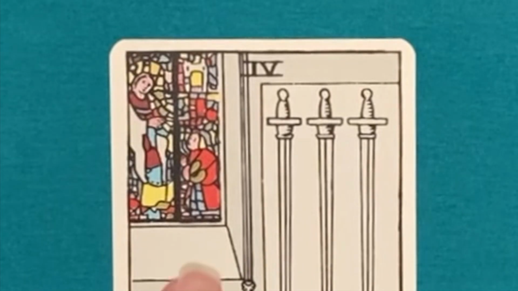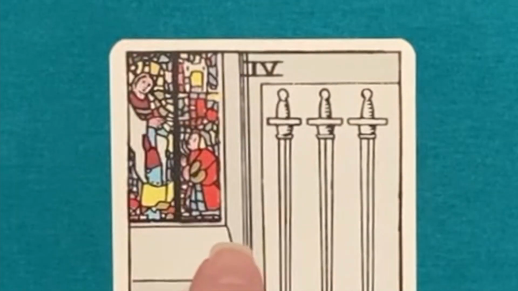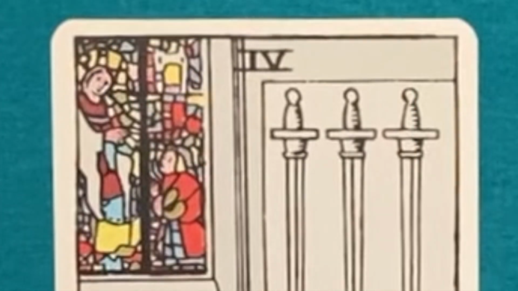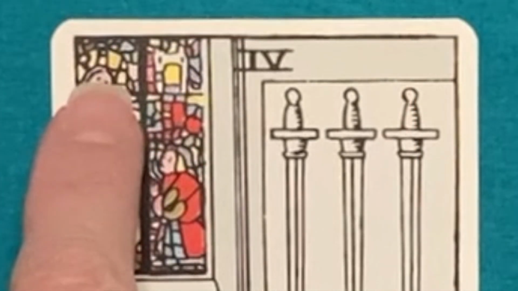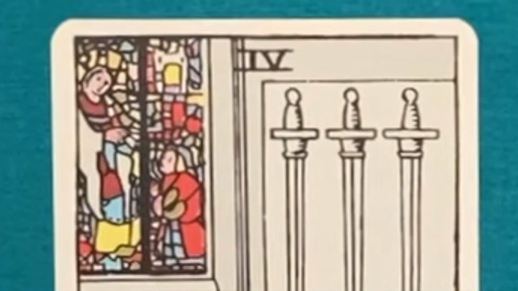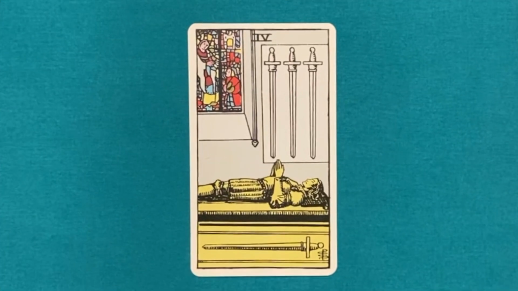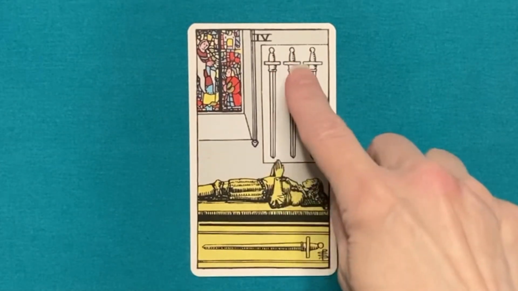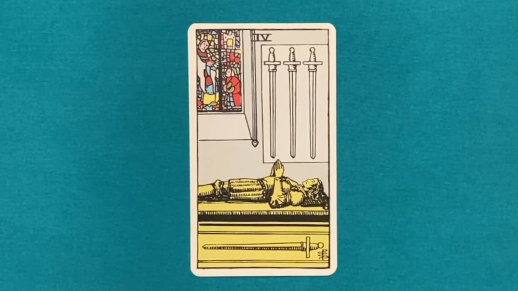In the stained glass window, you can see an image of a person kneeling for a blessing in front of a priest. Above the priest's head is the word pax, which means peace in Latin. On a mundane level, the Four of Swords can suggest respite, holiday, meditation, relaxation, or a period of quiet. It can also suggest a need for recovery or recuperation from an illness.